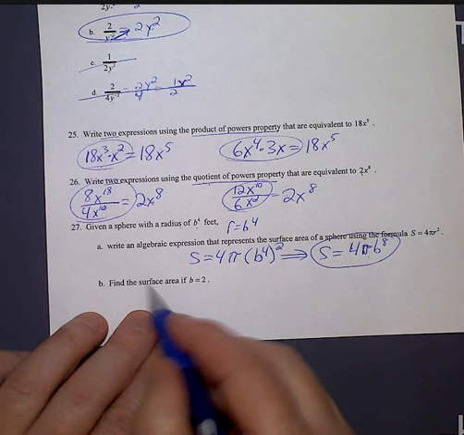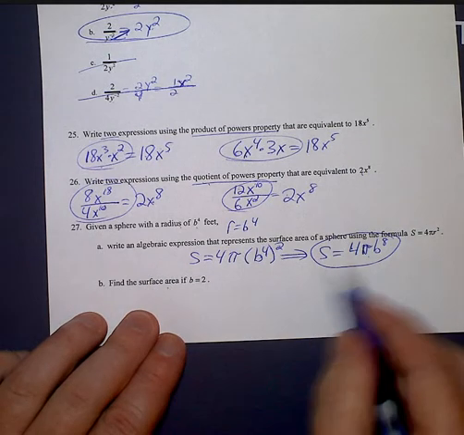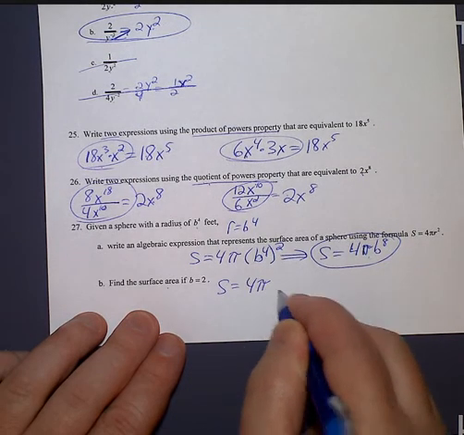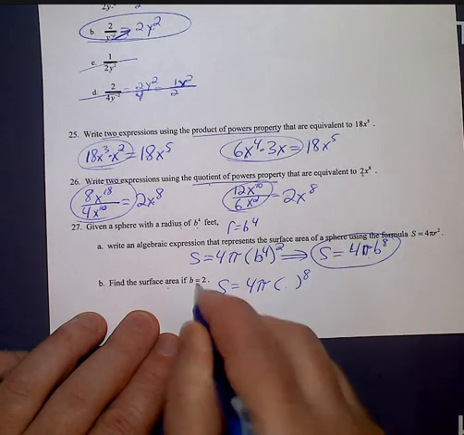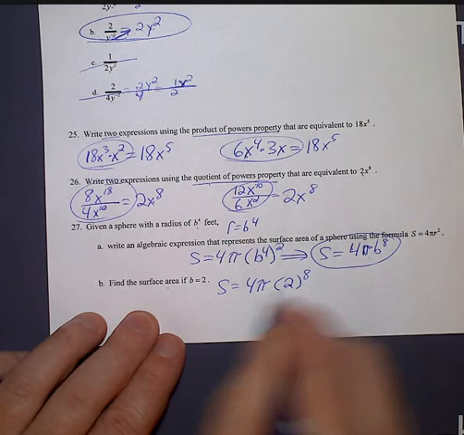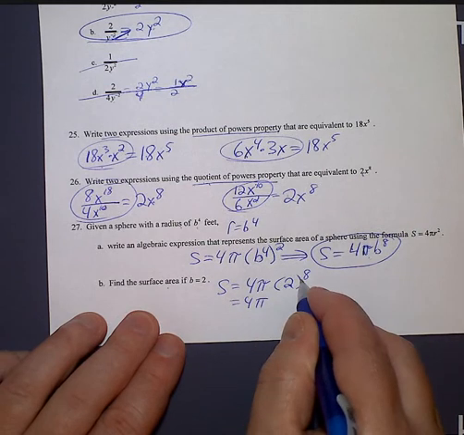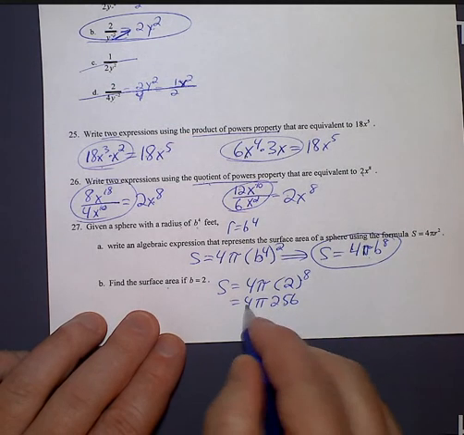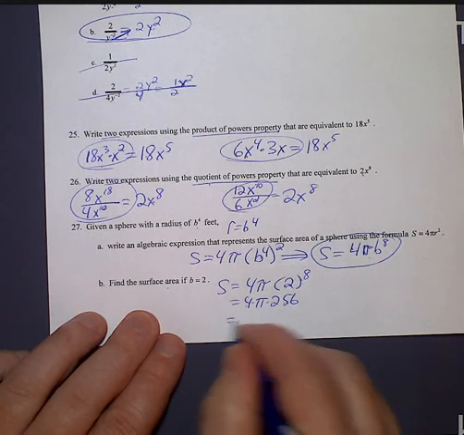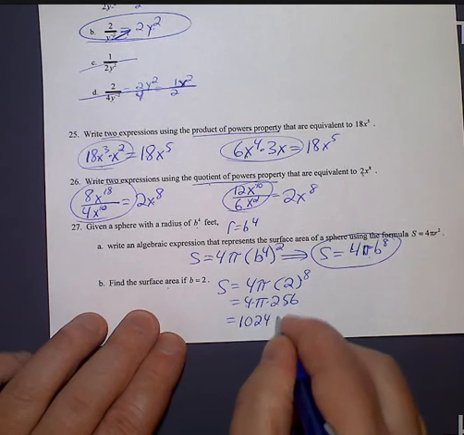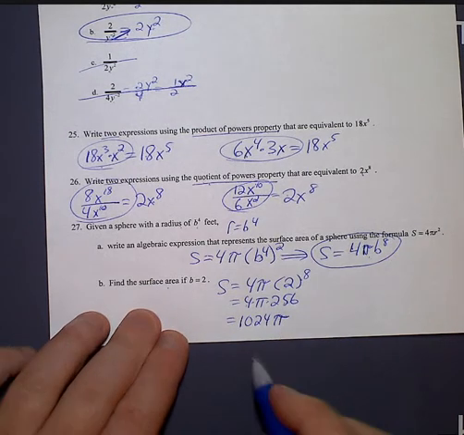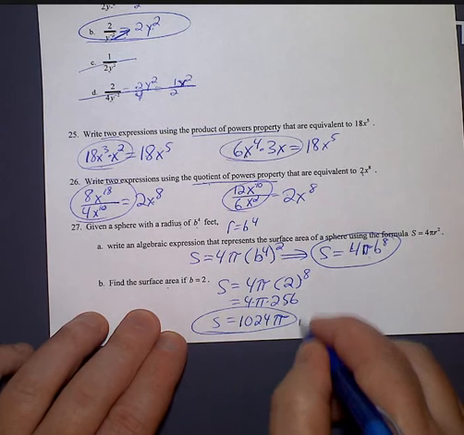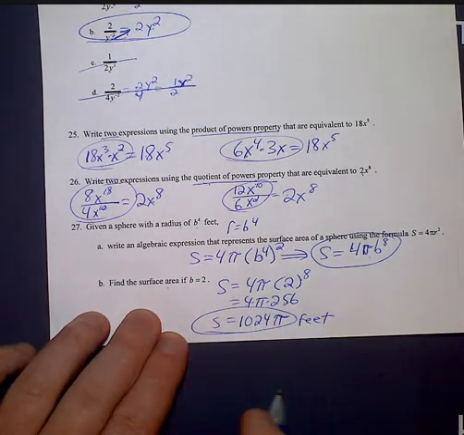Okay? Part B says find the surface area, so I'm looking for S if b is 2. I just plug it in this formula. S equals 4 times pi, usually b to the eighth, but I'm going to replace that with 2. So I get 4 pi, 2 to the eighth. 2 to the eighth is 256. I'm going to put 256 and 4 together because this is all multiplication, so I'm going to multiply it by 4. I get 1024 pi. Can leave it with pi in the answer. That's my surface area. Maybe we put feet on there. Okay? End of page 5.